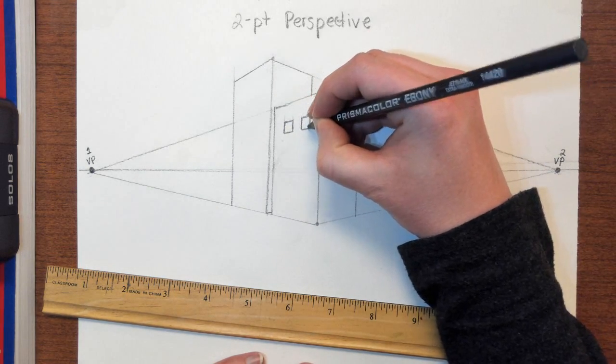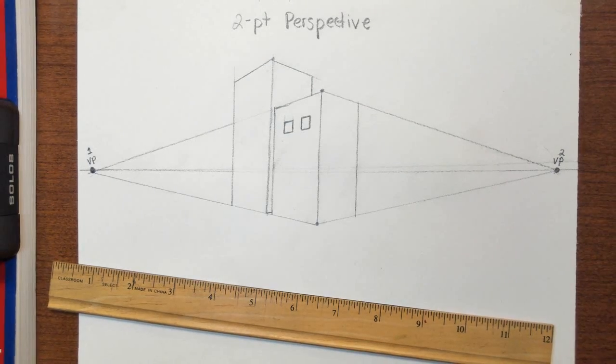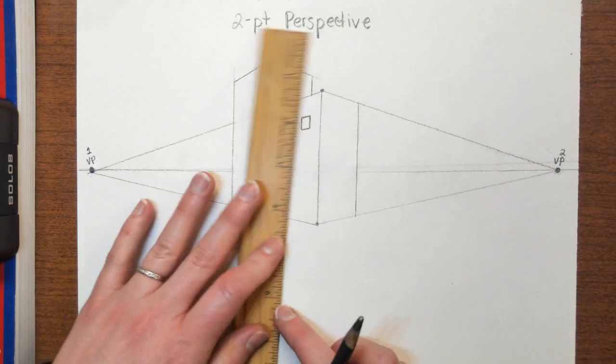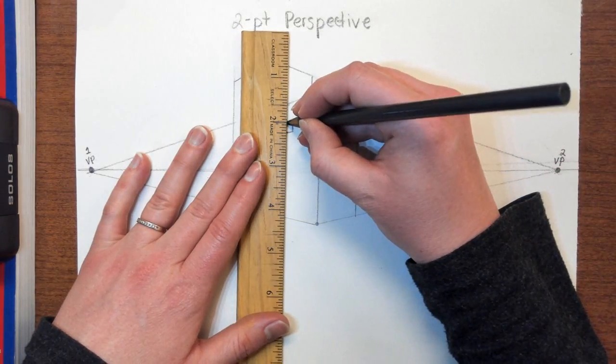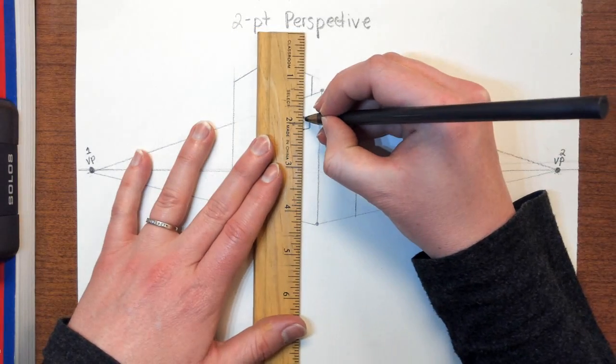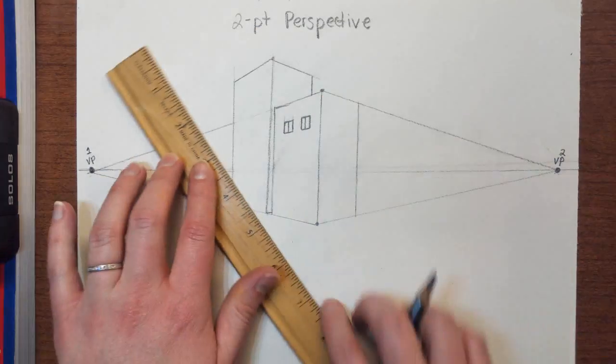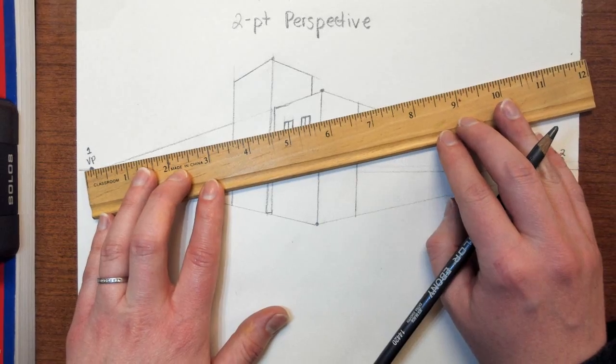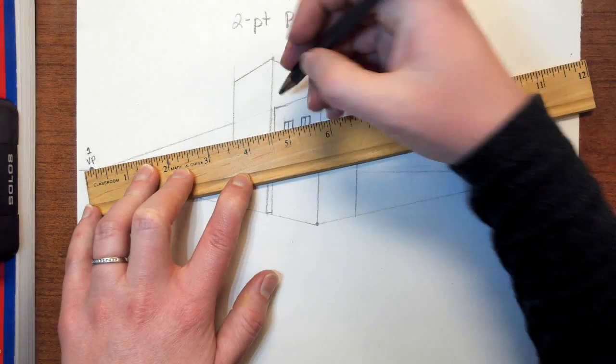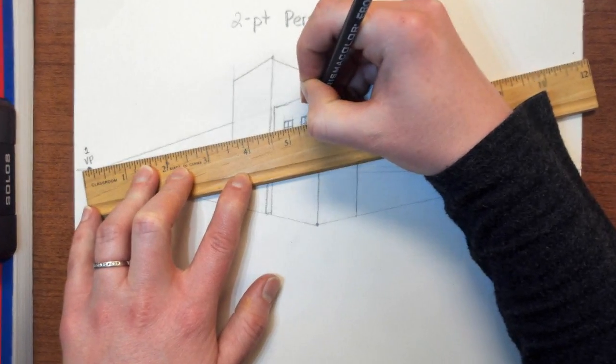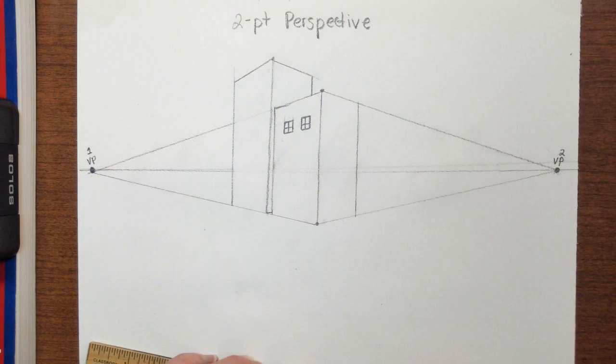Cleaning them all up. So there you go. You can add window panes if you want. If you're going to do the side of the window panes, you always want to do it at an angle. So there you go. I got two little windows on my building.